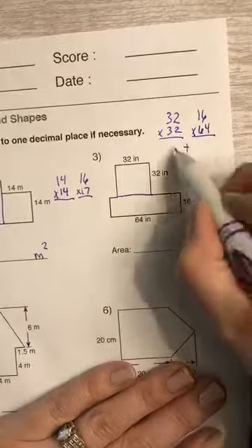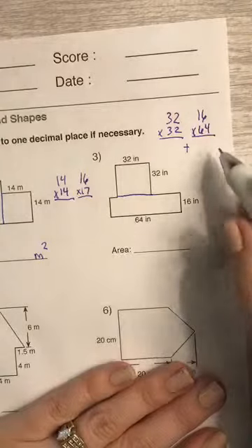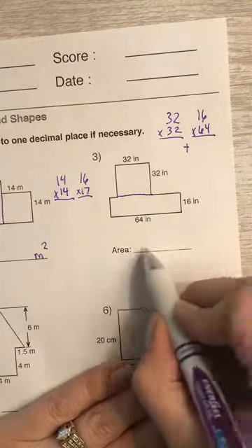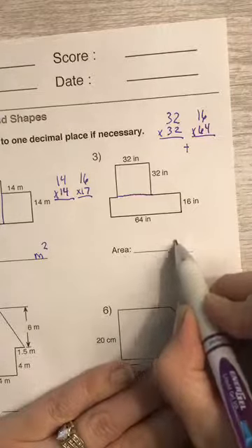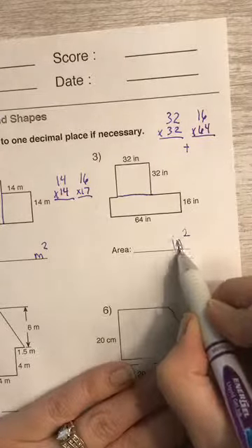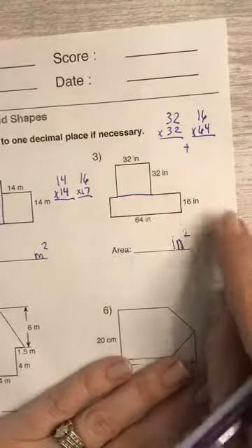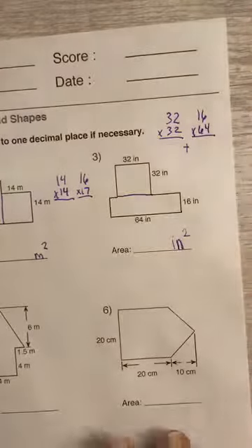Then you're going to add those two areas together to get your total area. Write your total area down here and then write your inches squared. Okay? Pause the video now to finish number three and then hit restart for the next one.